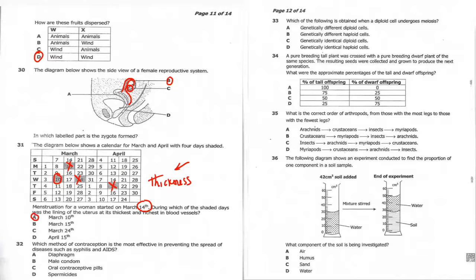But hey, what is your answer here? Question 32. Which method of contraception is the most effective in preventing the spread of disease such as syphilis and HIV? So we need a barrier method. In this case, diaphragm method, no. That is a male condom. So this is the most effective. Oral contraceptive, no. Spermicide, no. So this is the most effective, which is B.